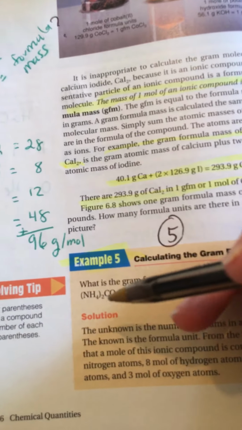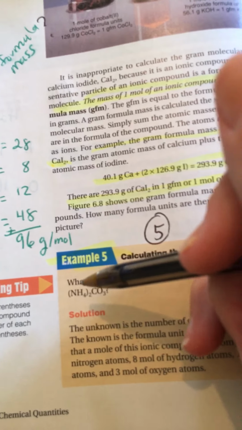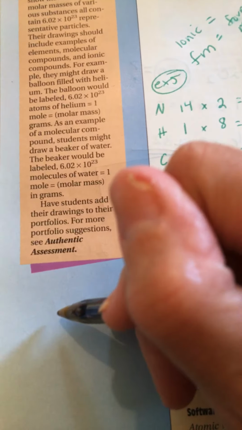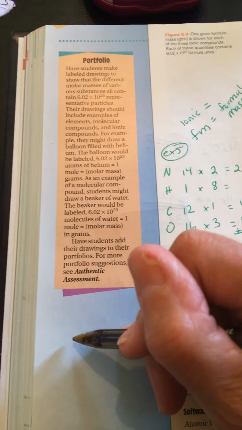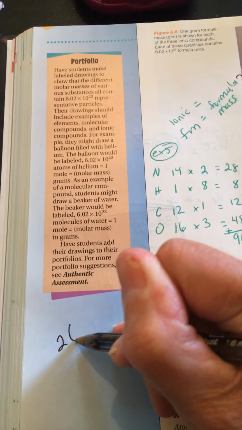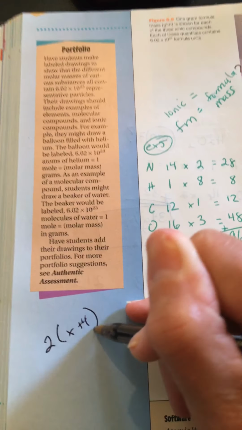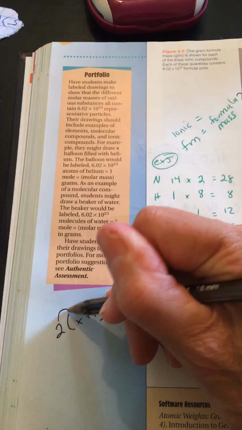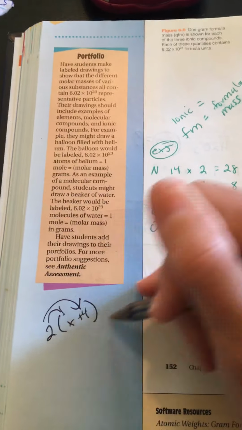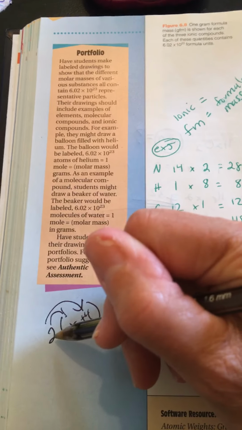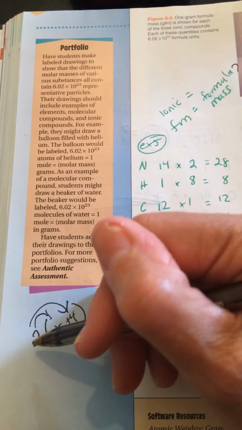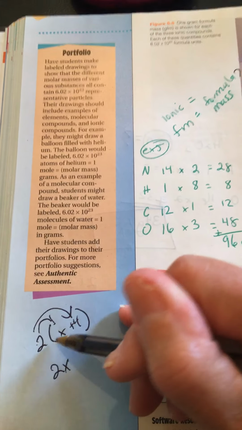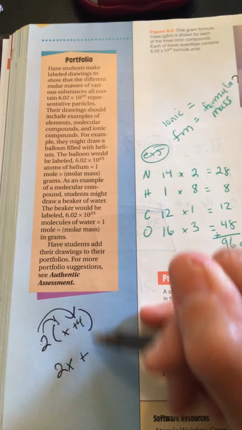Now, a word about these subscripts. See those parentheses? It's just like in algebra. If you have 2 parentheses x plus 4 in algebra, that 2 goes for the x and the 4. And to simplify this, you have to distribute that 2, and you do 2 times x is 2x, 2 times 4 is 8.